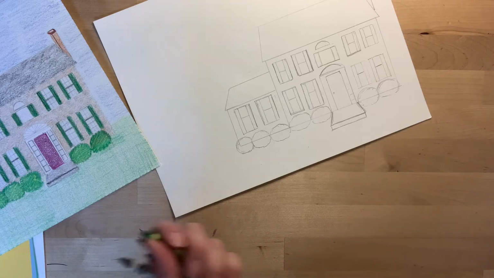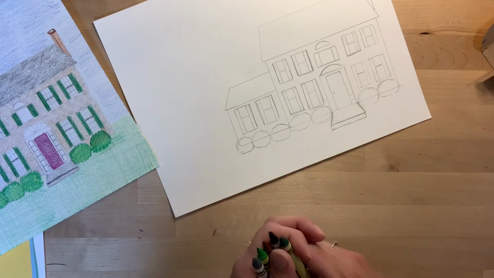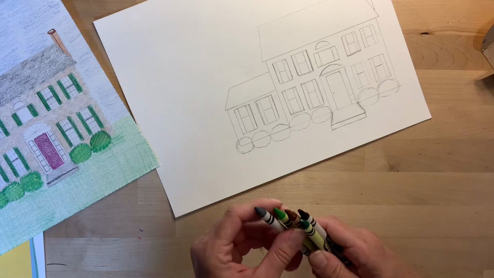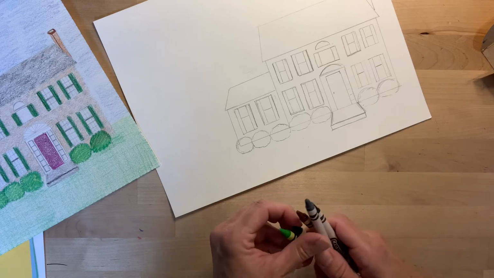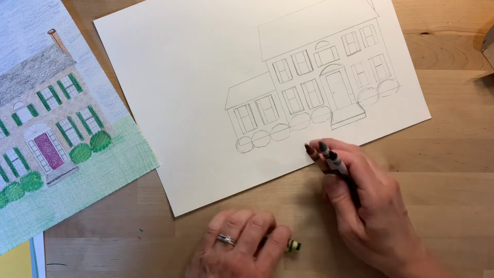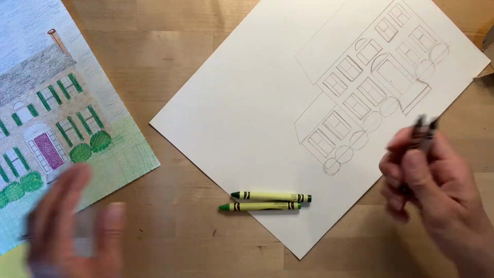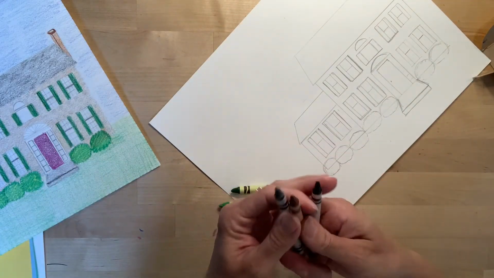Now, for the roof, a lot of times the roof is going to be a gray, a black, a brown, a tan, something like that. So take one of those colors and you're just going to color that in.